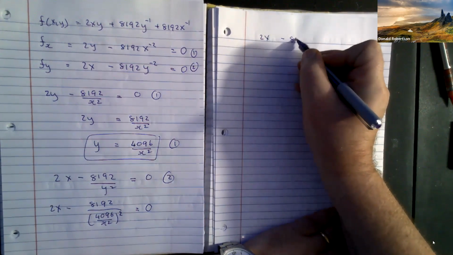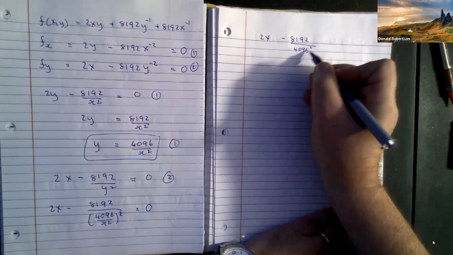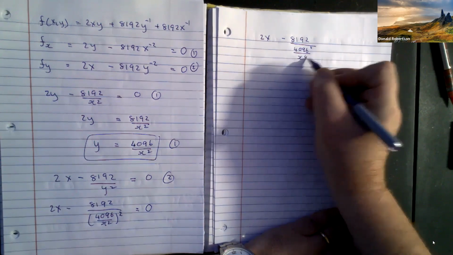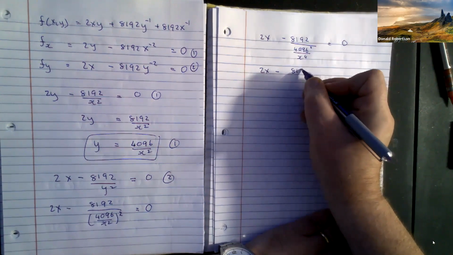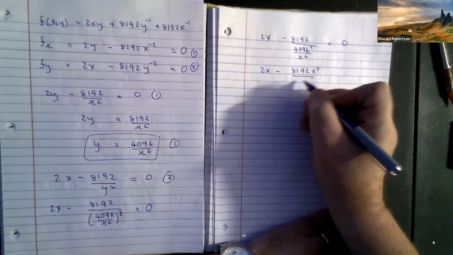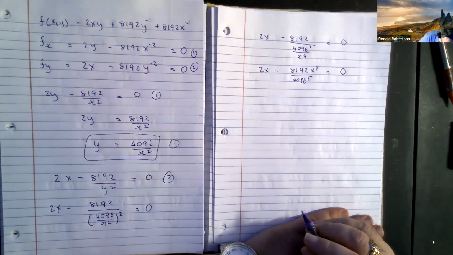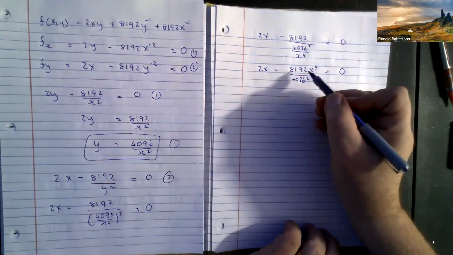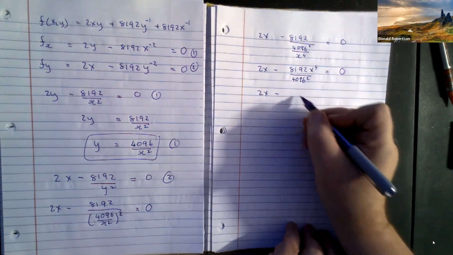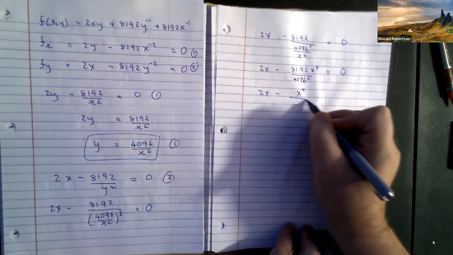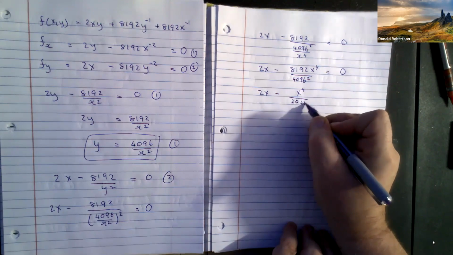2x, take away 8192 over 4096 squared. I'm not even going to turn that into a number. Over x to the 4 equals 0. So that's going to be 2x, take away 8192 x to the 4 over 4096 squared equals 0. Okay. That guy and that guy are going to cancel. What on earth are they going to cancel down to? They are going to cancel as x to the 4 over 2048.